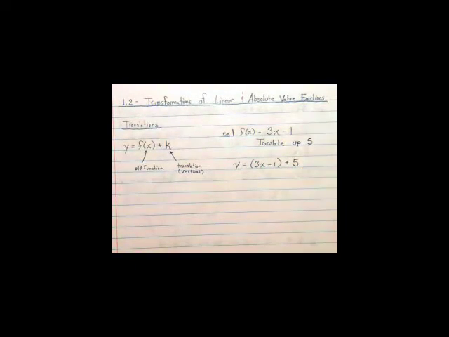Okay? So I would have to take f of x, which is 3x minus 1. Okay, that's my f of x for this one. And then I have to add whatever the translation is to the end of that. Okay? So that equation, 3x minus 1, I would then do a plus 5 to the end of that equation that I started with.